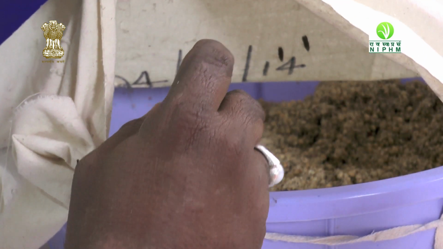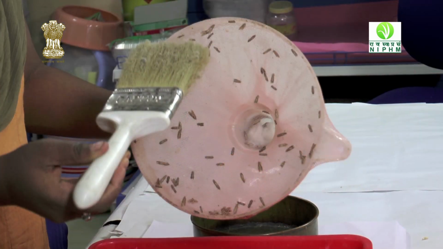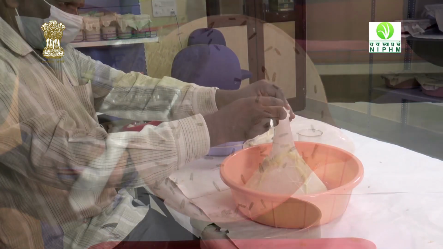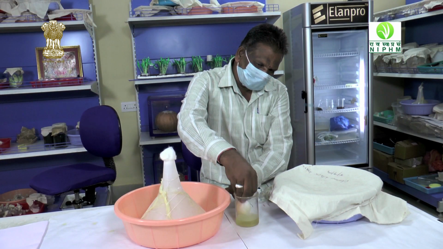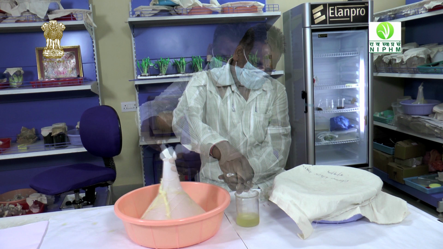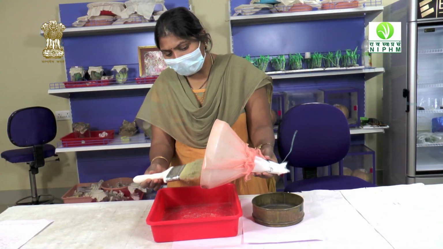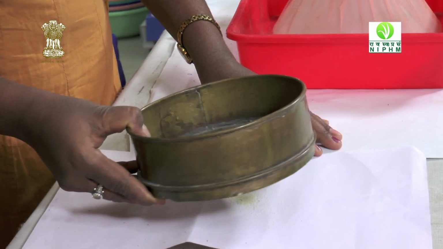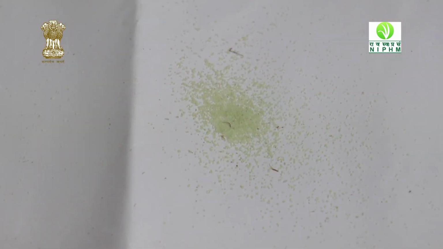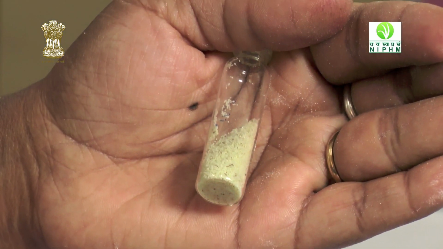Collect the adult moths and keep them in a plastic funnel of this size. Cover the mouth with a sieve cloth and the nose with a cotton swab. Feed the adult moths with 10% sugar solution in a cotton plug. Keep on collecting the eggs regularly. Sieve it to separate eggs from debris and store the eggs in a glass vial for further usage.